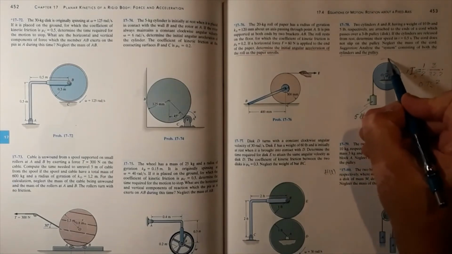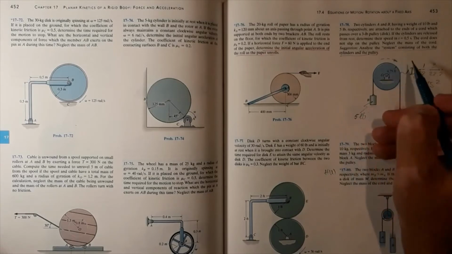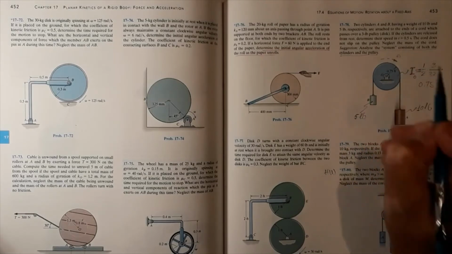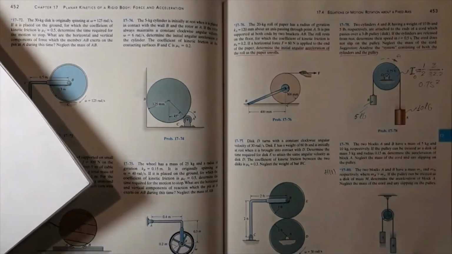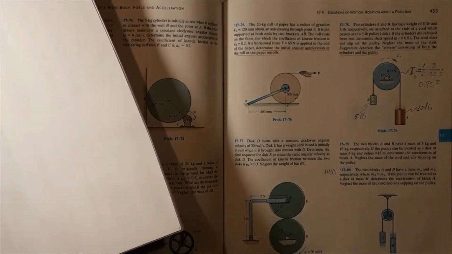Of course, if released from rest, the tendency is for the pulley to rotate clockwise. We need to find the speed of the weights after 5 seconds of being released from rest. The cord does not slip, and there's no friction at O.